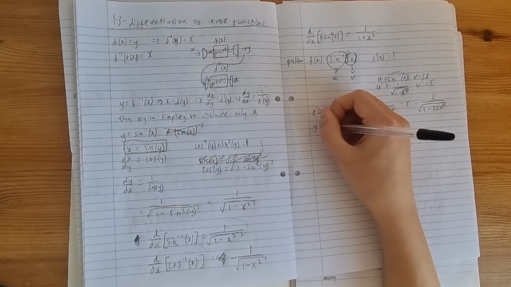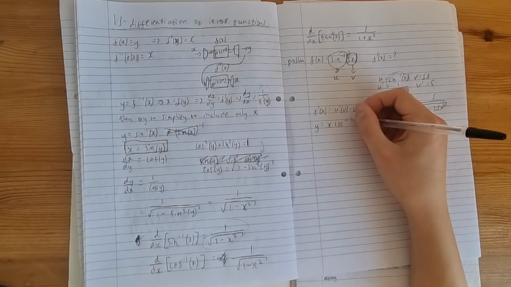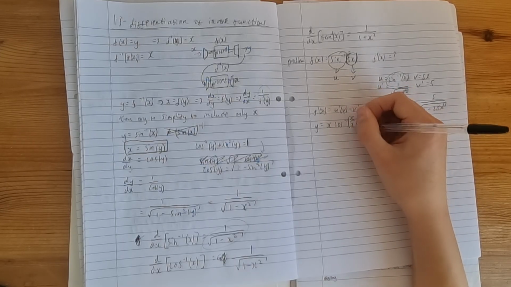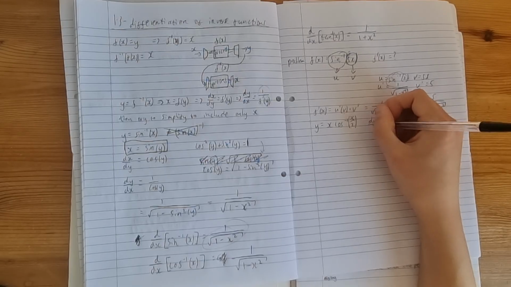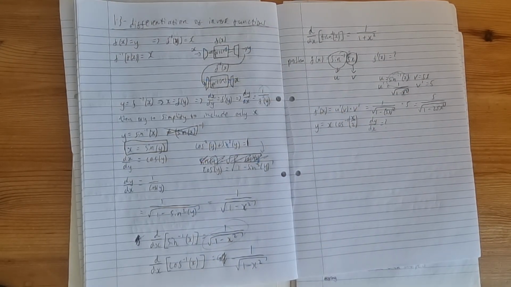So let's say y is equal to x cos inverse of x over 2. Then what is the derivative of y with respect to x? This one is quite a bit longer problem, but it's definitely worth attempting yourself as a good recap, in fact, of what we've learned up to here.